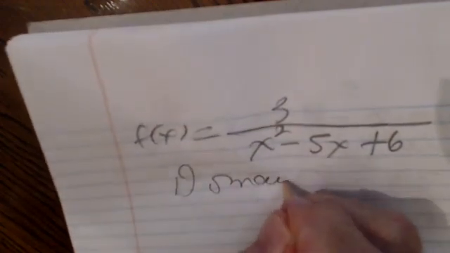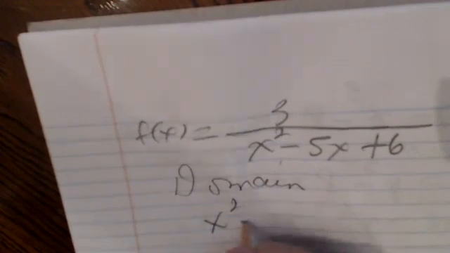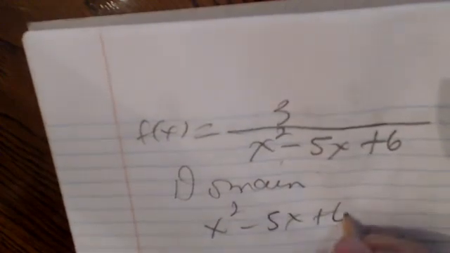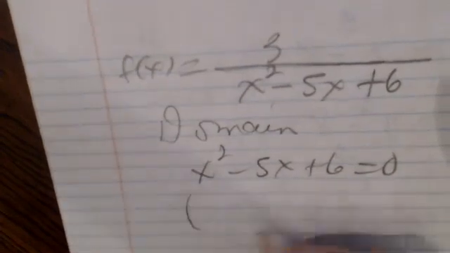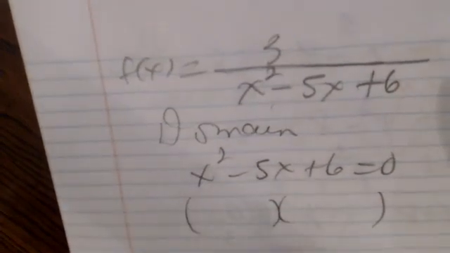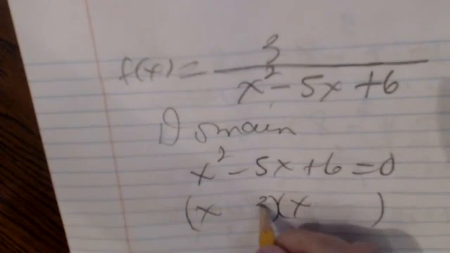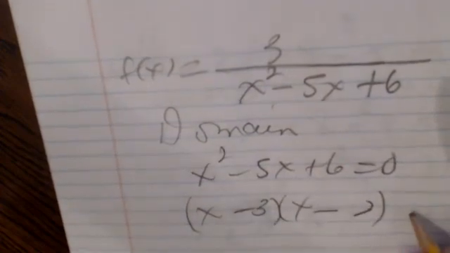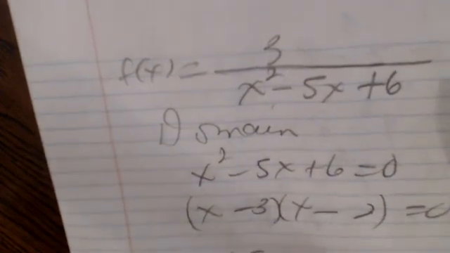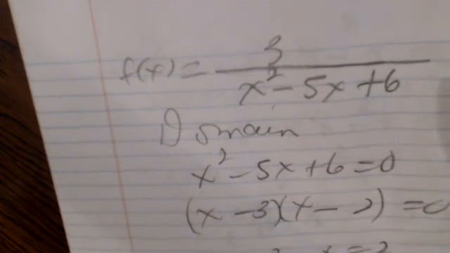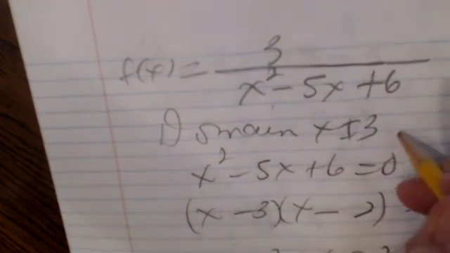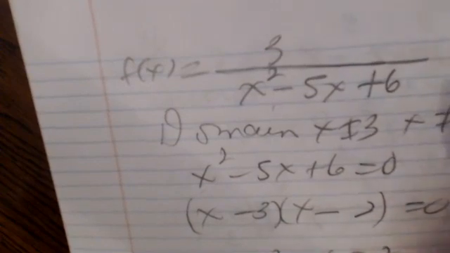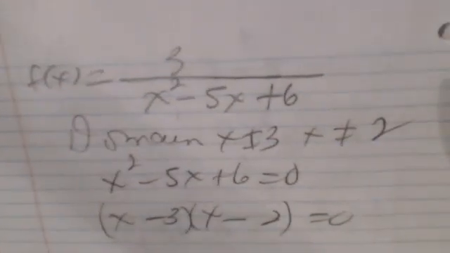Well, what you've got to do is ask yourself, is there anything that will make that denominator 0? Well, we go back to section 1.2. We factor this, and it factors into x minus 3 and x minus 2. So x is 3 and x is 2. So the domain then, x can't be 3 because that made it 0, and x can't be 2 because that also made it 0.